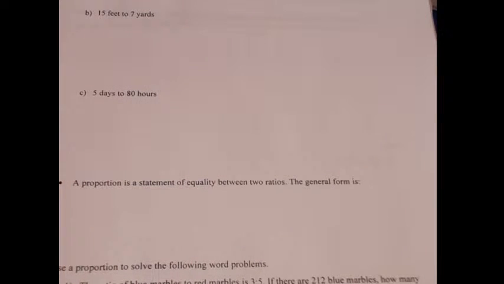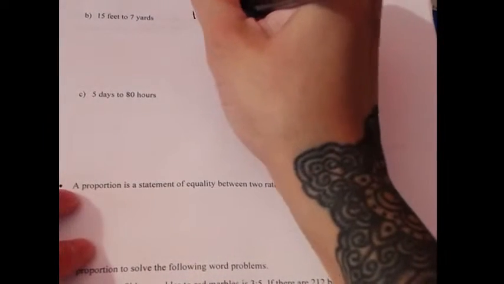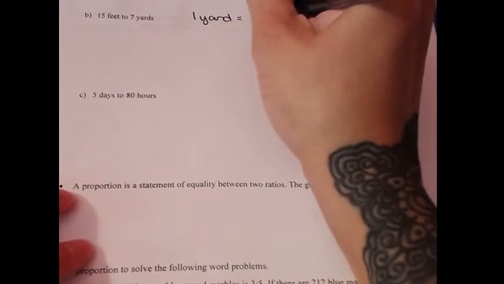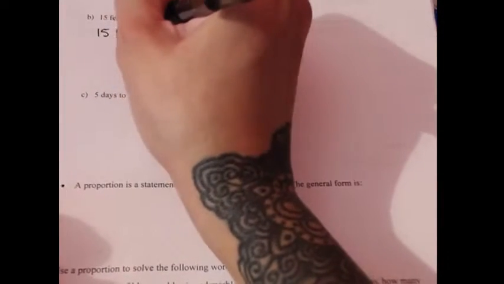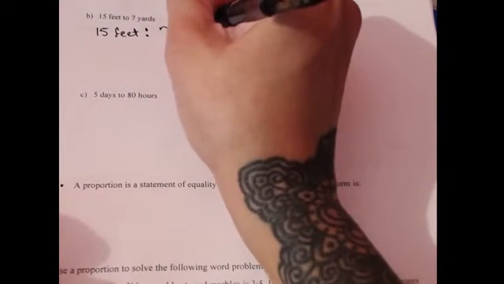Next we have 15 feet. Let's move this in a little. 15 feet to 7 yards. The first thing we want to do is we want to consider, well, what is the relationship between feet and yards? If you said that in 1 yard there's 3 feet, then nicely done. Okay, step number 1, let's write it using the colon. So 15 feet colon 7 yards.